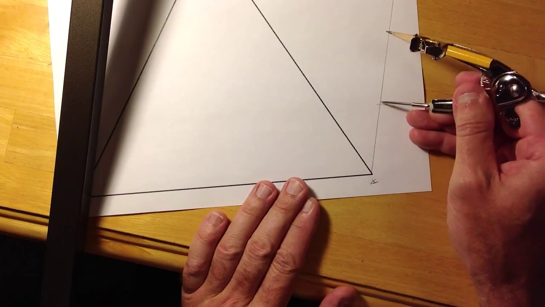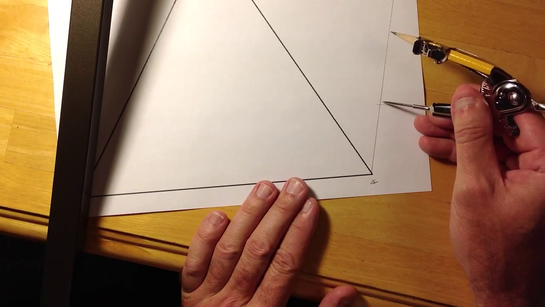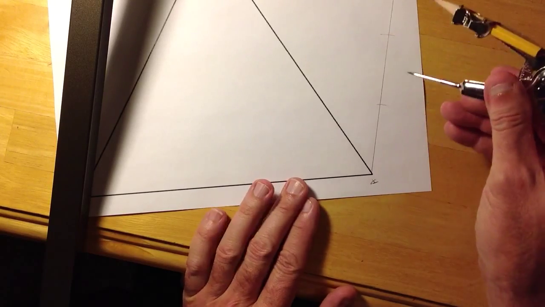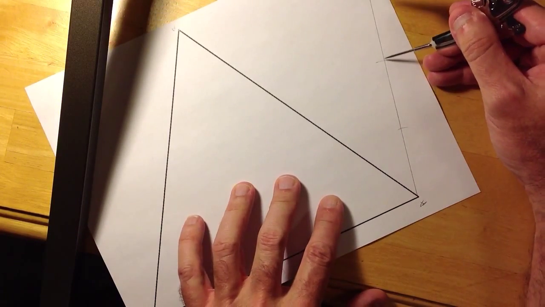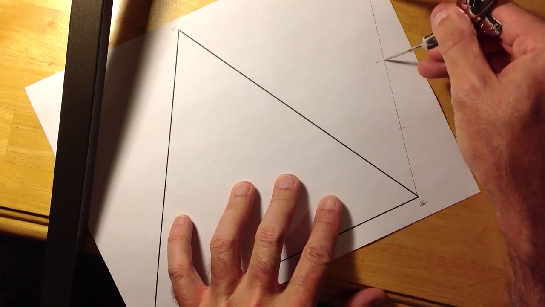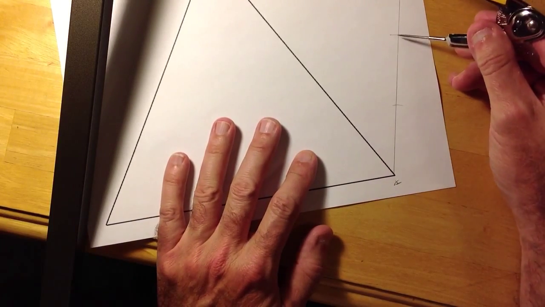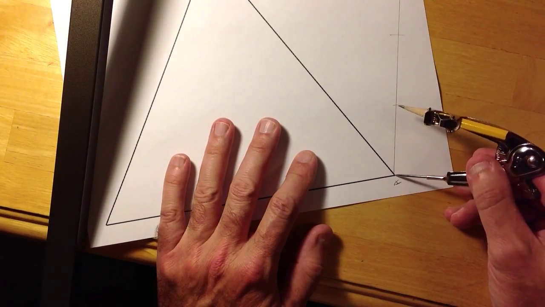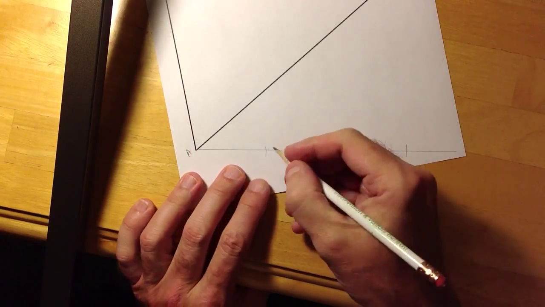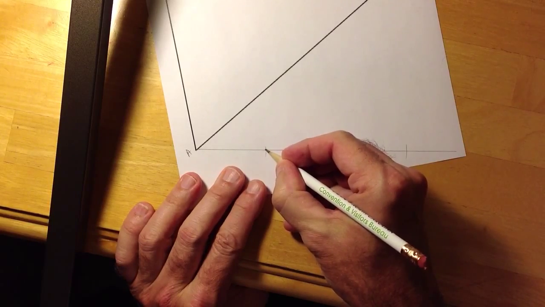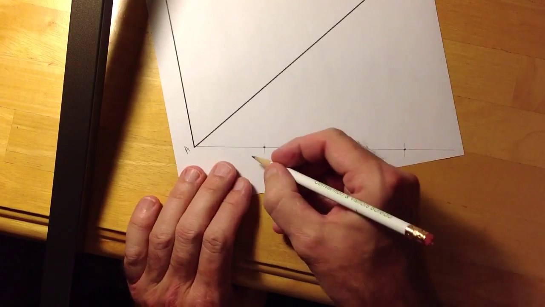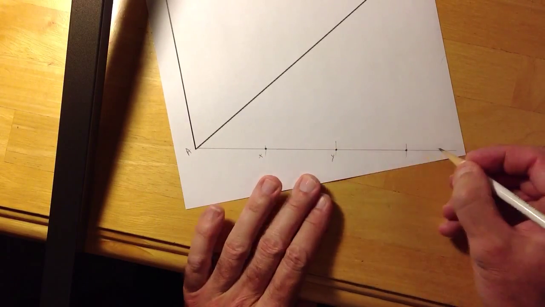and then I move my compass to that hash mark and draw another hash mark. I'm just making 3 congruent segments here. So this is congruent to this, is congruent to this. Now I'm going to label these. I'm going to draw my dots in pretty nice, and I'm just going to label them X, Y, and Z.